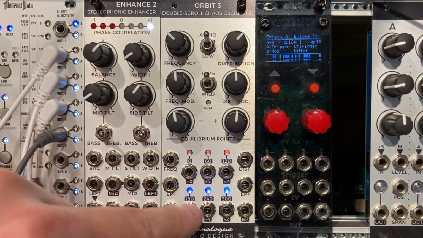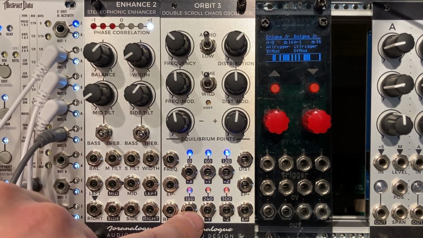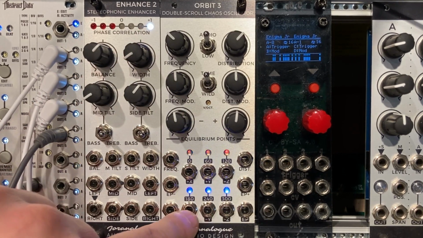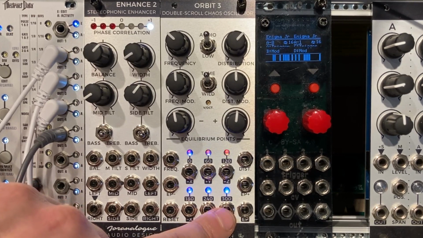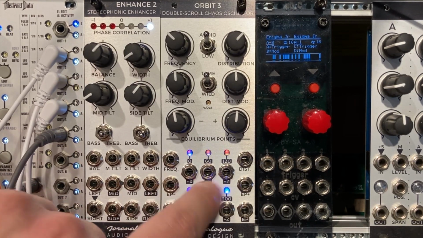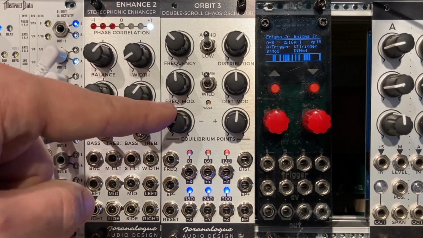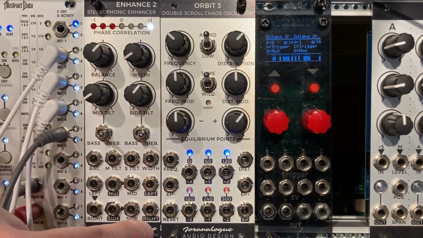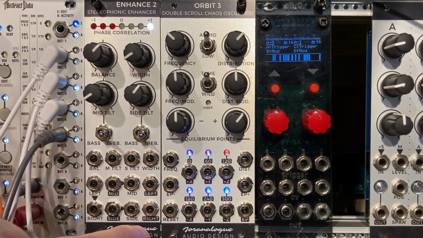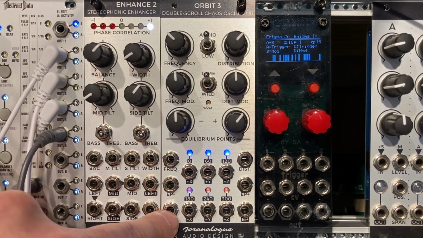And for convenience, you also have inverted versions of those below, so inverted X, Y, and Z. There is also modulation for each of the equilibrium points knobs, right here on the left and on the right. And we also have a reset, which works pretty much like a hard reset on a typical oscillator.